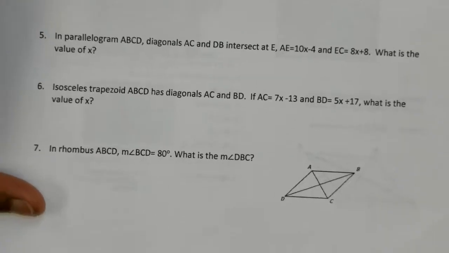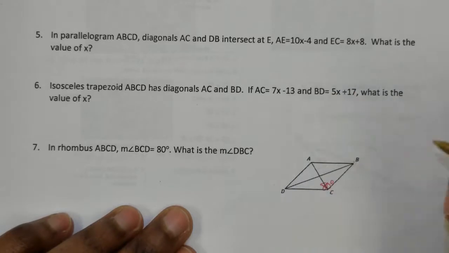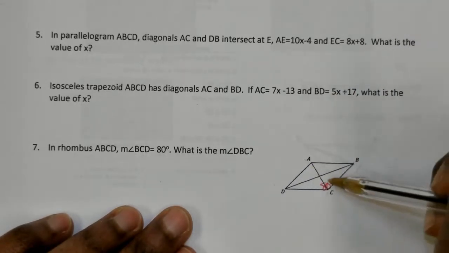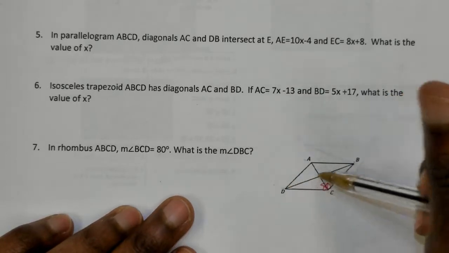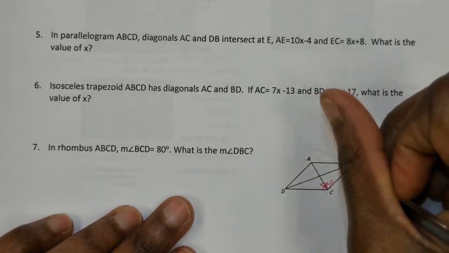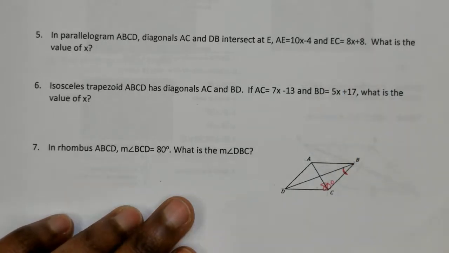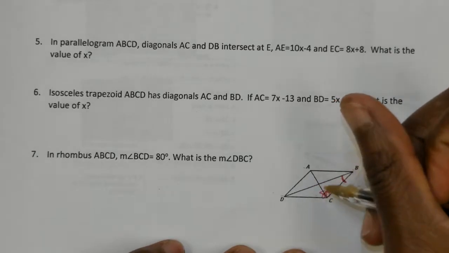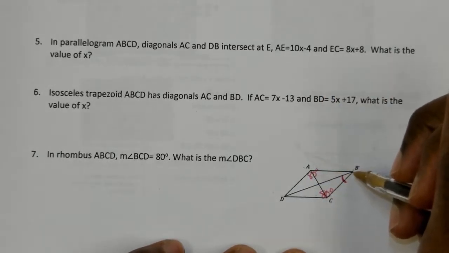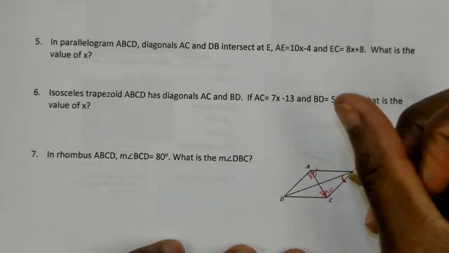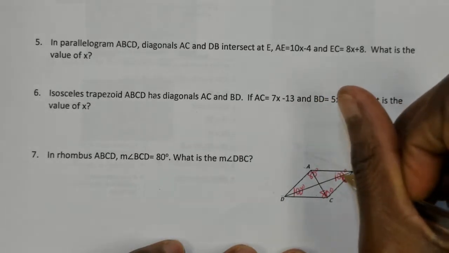So like on number 7. In a rhombus, BCD is talking about this whole angle is 80, because it didn't say BCA, which would be half of the angle, or ACD, which would be the other half. What is DBC, which is talking about just this part of the angle, so just half of this angle? Well, rhombus are parallelograms, so we know the opposite angles are the same, and then the other angles have to be 180 with the consecutive angles. So this would be 100 altogether, 100 altogether, which makes the half part.